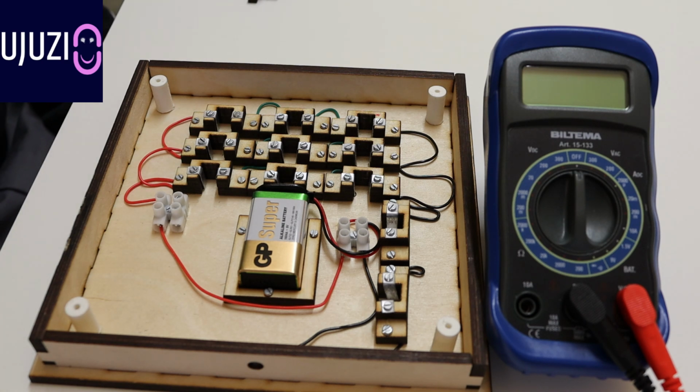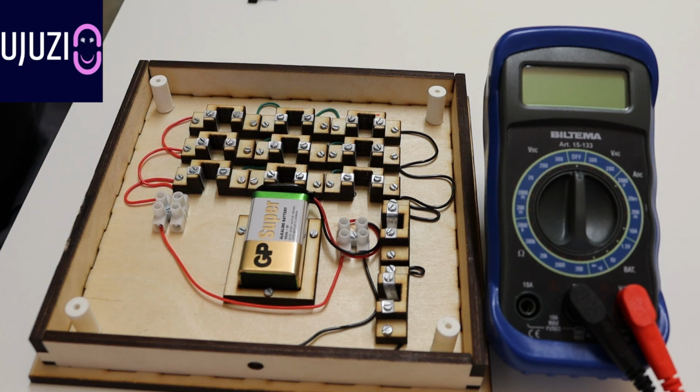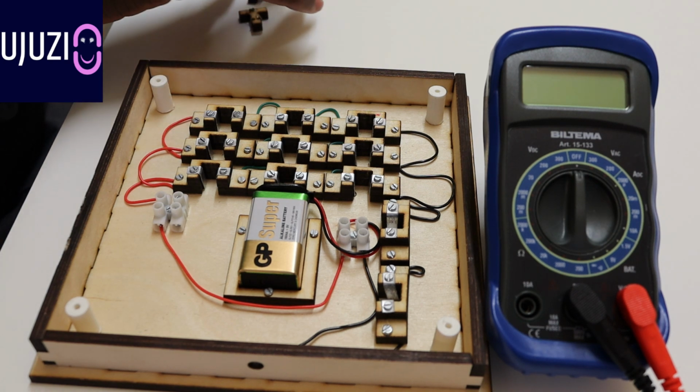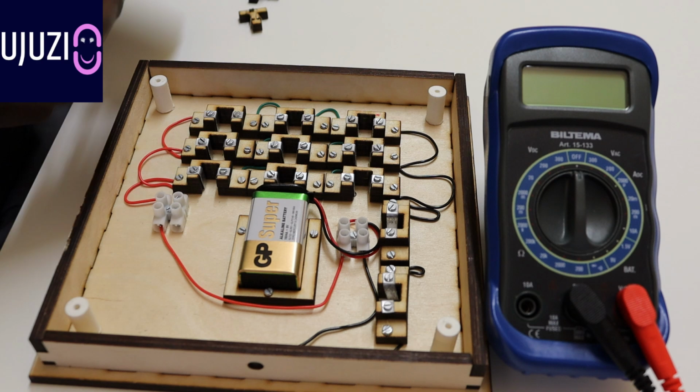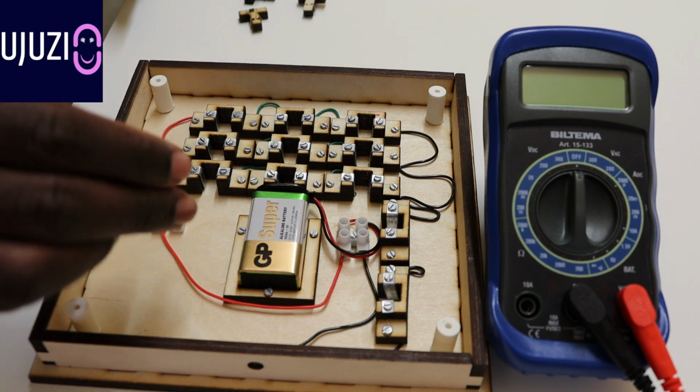A simple electric circuit has a battery as a voltage source. It has a switch for either allowing the current to flow by completing the loop or not. So we have a battery, we have a switch in a simple electric circuit.